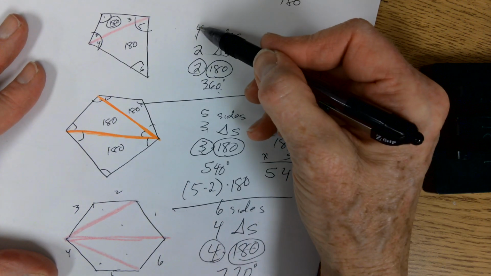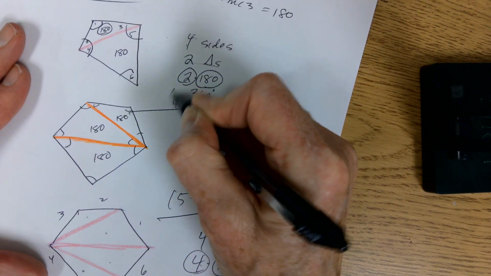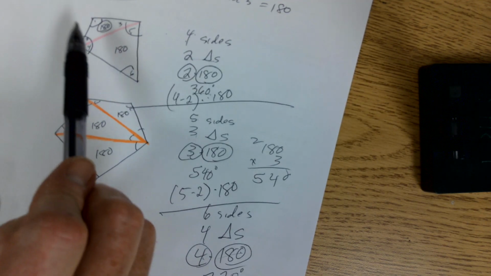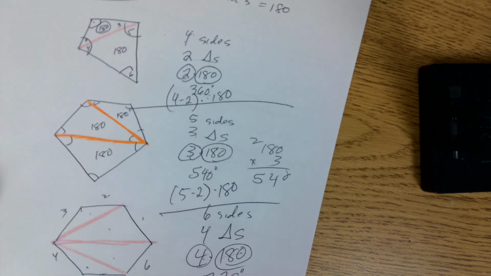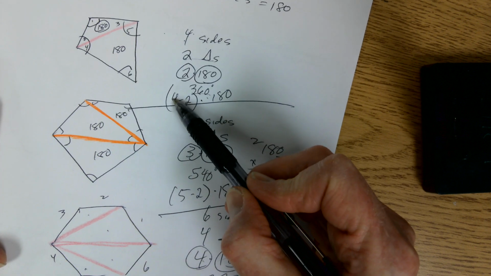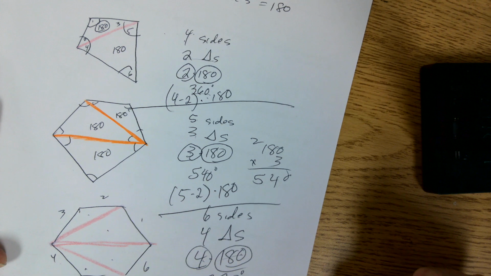Okay? 4 minus 2 times 180. So the formula to find the sum of the measures of the interior angles of a polygon is going to be the number of sides, subtract 2, and then multiply by 180. So flip this back over.